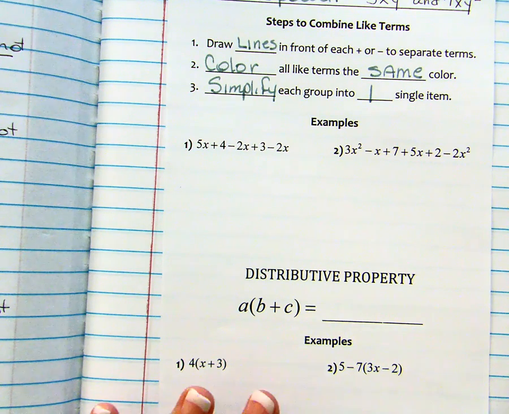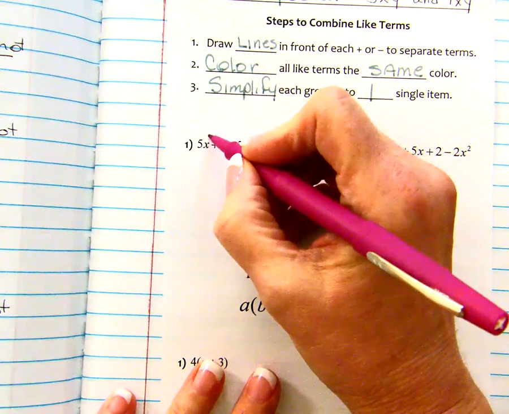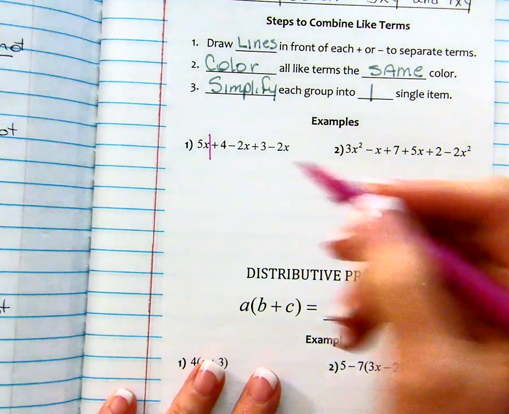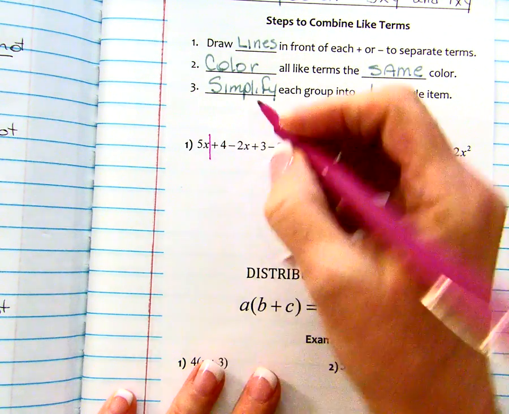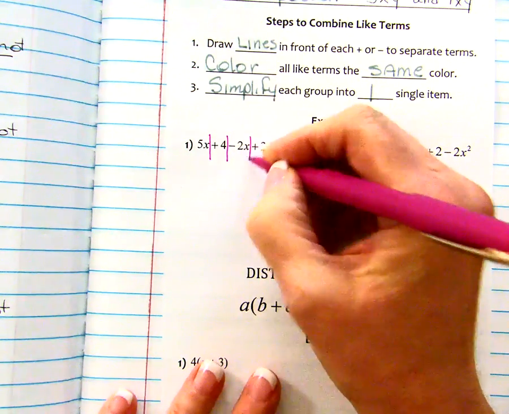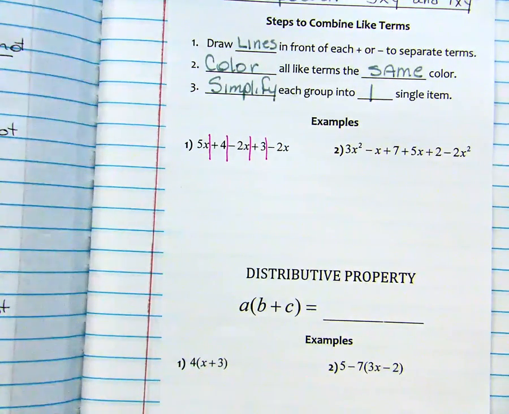Alright, so here we have 5x plus 4 minus 2x plus 3 minus 2x. So we're going to separate those terms between the operation and the number. The sign always goes with the number behind it. So the minus goes with the 2x. The plus goes with the 3. The minus goes with the 2x.